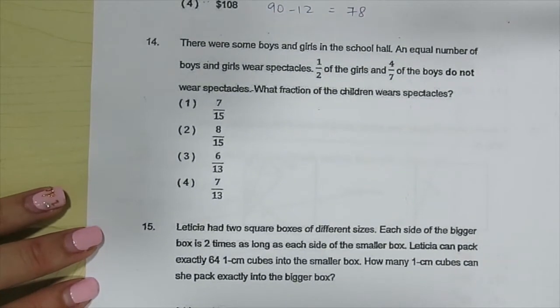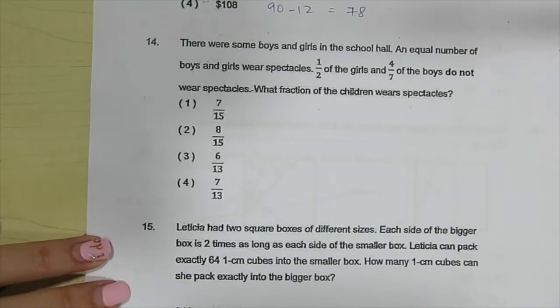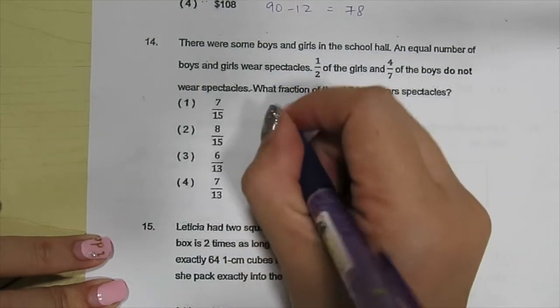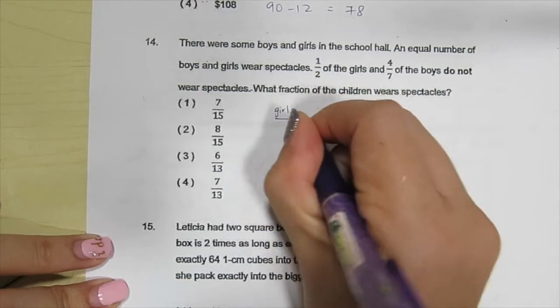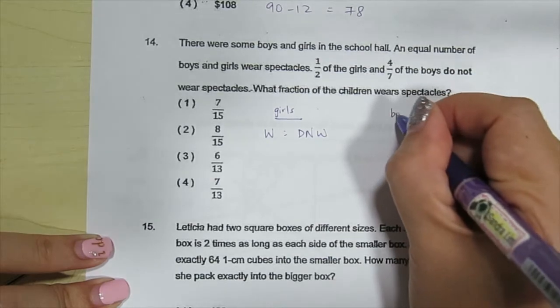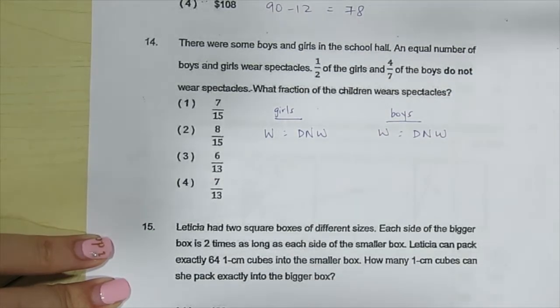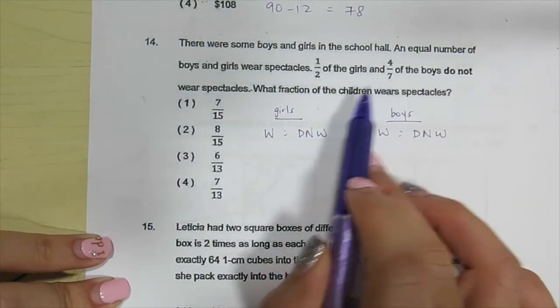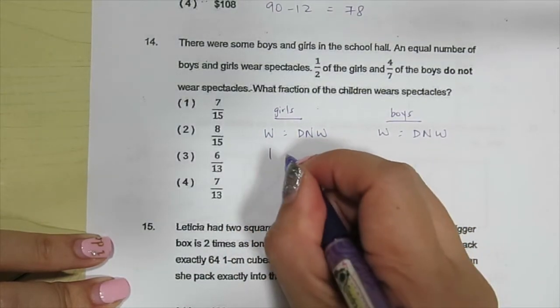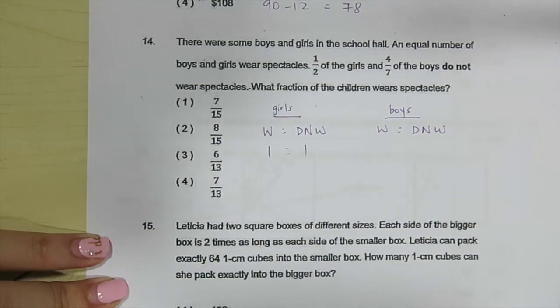Question 14. Some boys and girls in the school hall. Equal number of boys and girls wear specs. Half of the girls and 4/7 of the boys do not wear specs. So let me write down in terms of ratio. The girls wear, do not wear. Boys wear specs, do not wear specs. So half of the girls do not wear specs. So if half of the girls don't wear specs, means the other half of the girls wear specs.